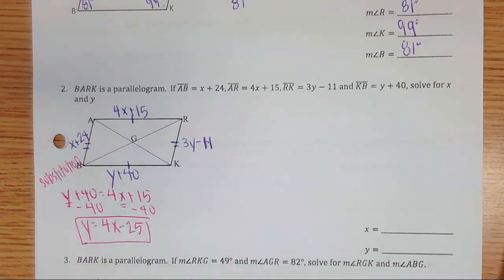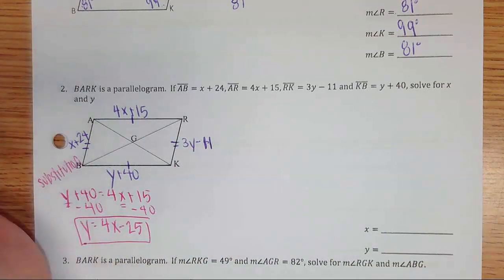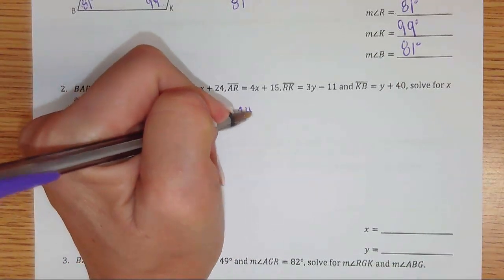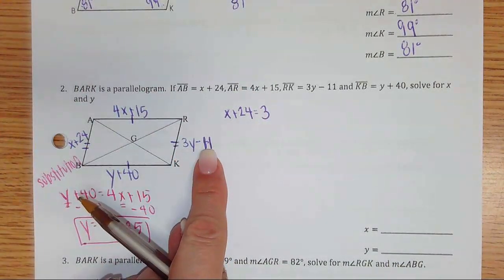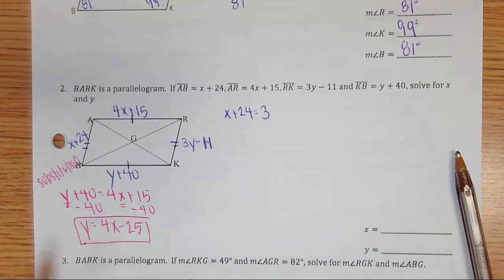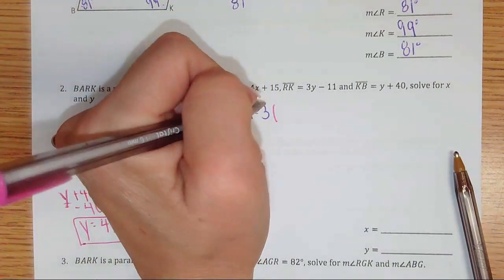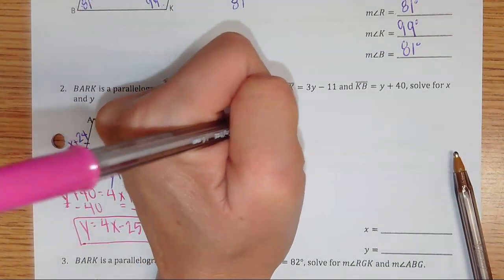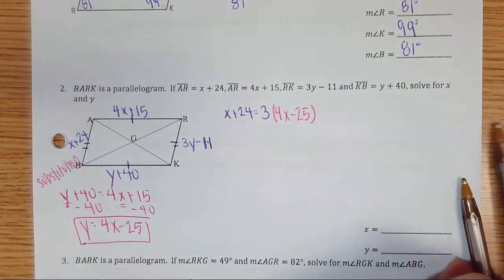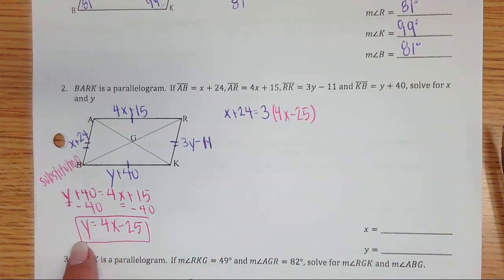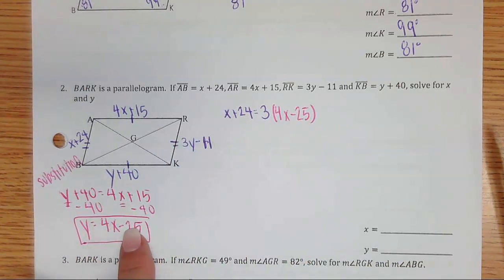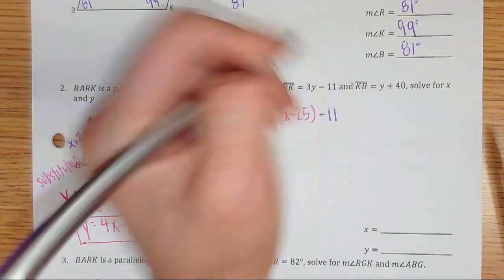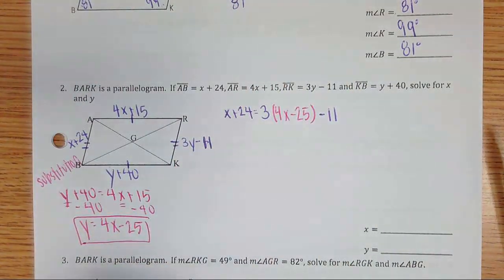And then I'm going to go ahead and set these opposite ones equal. So I'm going to do x plus 24 equals 3y minus 11. But instead of the y, I'm going to go ahead and put 4x minus 25, because I know that y equals this. The same way if I knew y equaled 2, I would put a 2 in here. But I know y is equal to 4x minus 25. Then I'm going to finish the equation, minus 11.